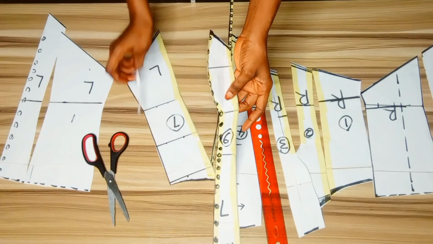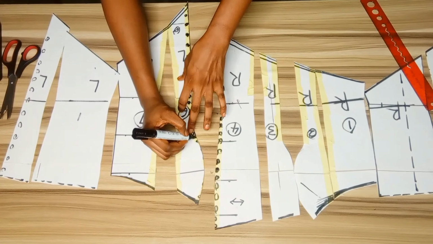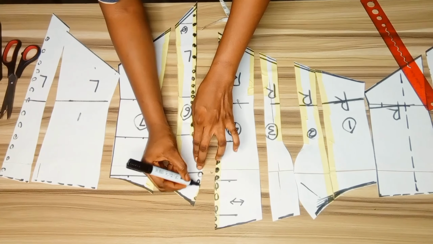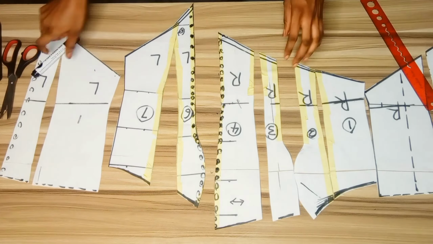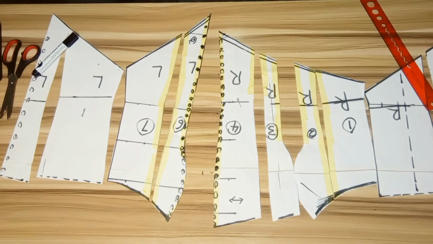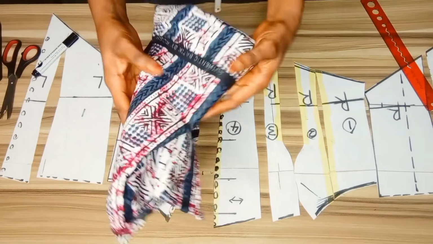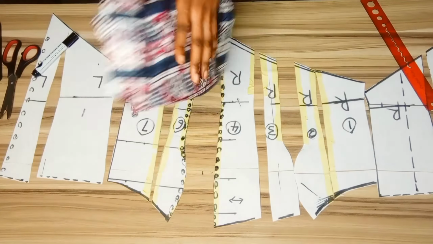So guys, that will be the end of part 1 of this video. In our next video, I'm going to be cutting it out on fabric, and we're going to be stitching it as well. Please do well to like this video so that YouTube will show it to more people who might want to learn from this tutorial. So I'm going to be making use of this leftover Ankara batik here for part 2.